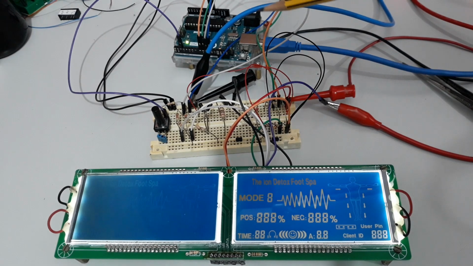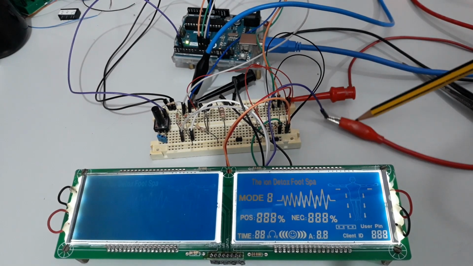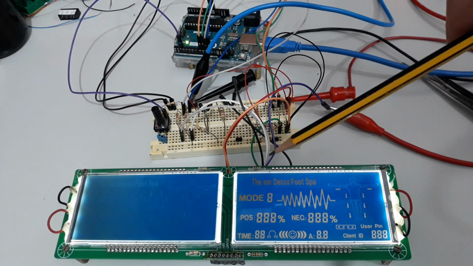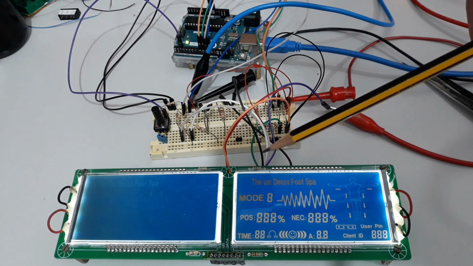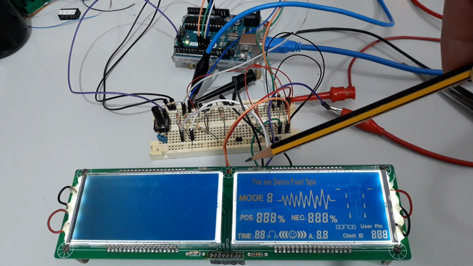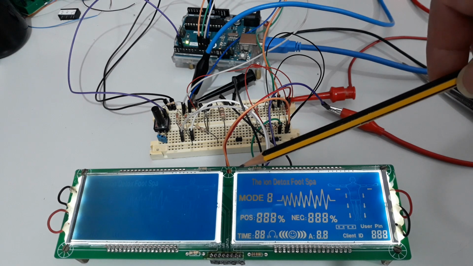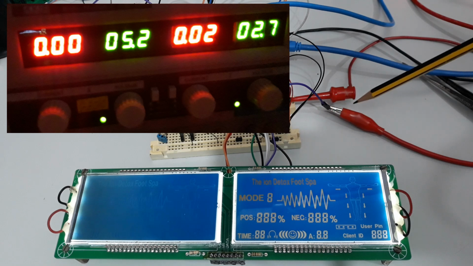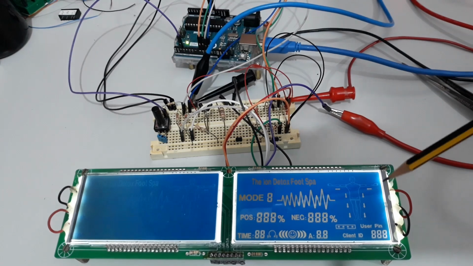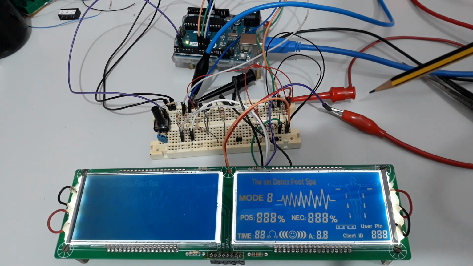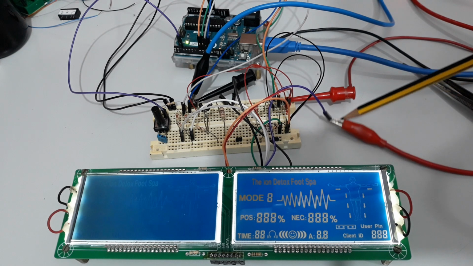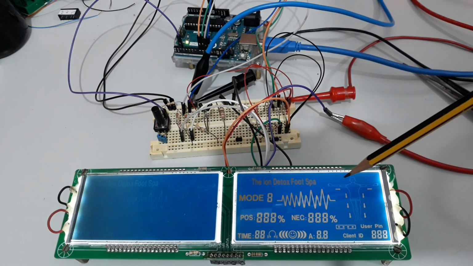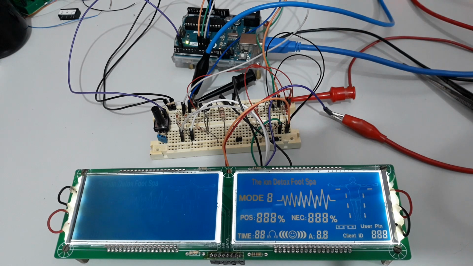The power connection is plus 5 volts to both drivers. The current is very low, less than 10 milliamperes, and the connection to the backlight of the LCD is the LED of the panel, and it has a current of about 20 milliamperes.